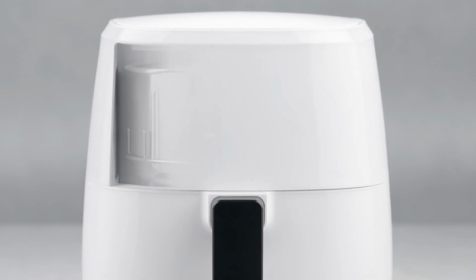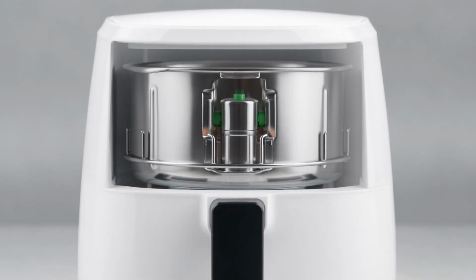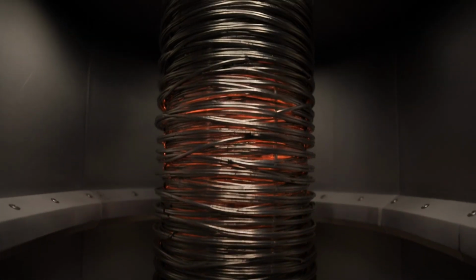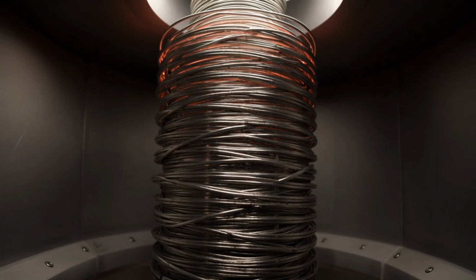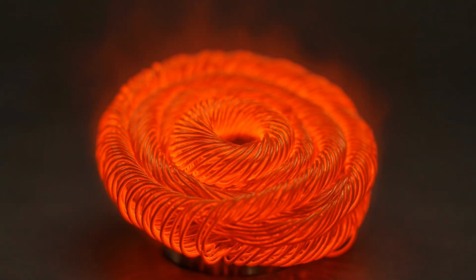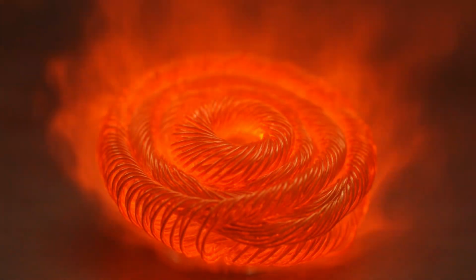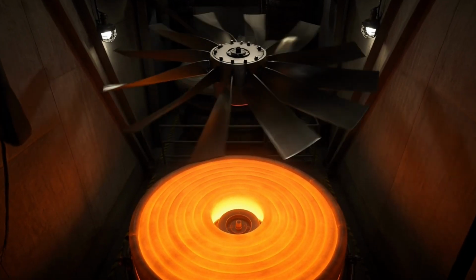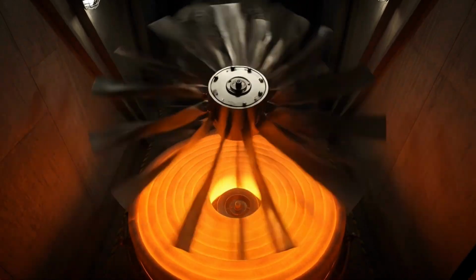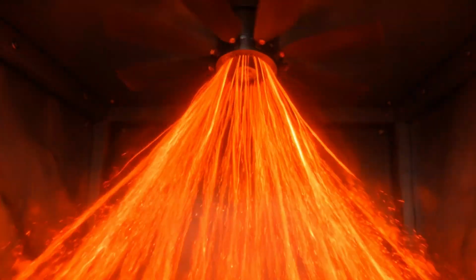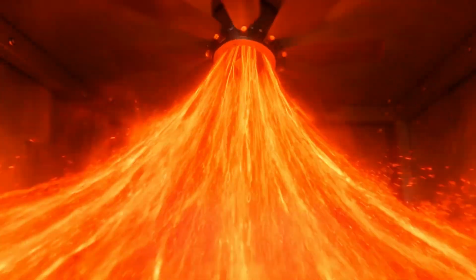Beneath the casing lies the core of the heat transfer system. At the top, we find a high-density resistive heating coil. When energized, it rapidly reaches up to 400 degrees Fahrenheit, emitting intense thermal radiation. Directly above it, a high RPM centrifugal fan activates. This forces the thermal energy downwards, transitioning the system into rapid forced convection.